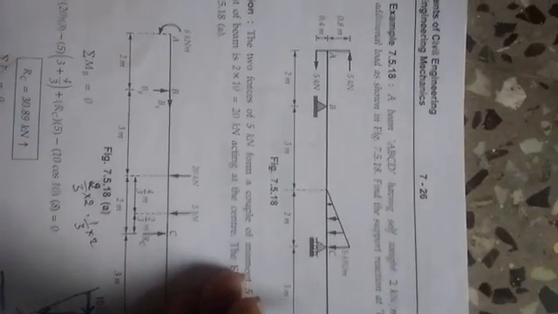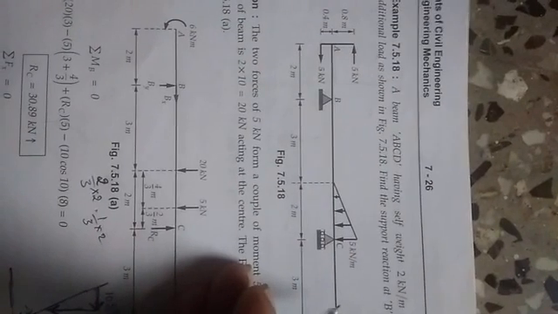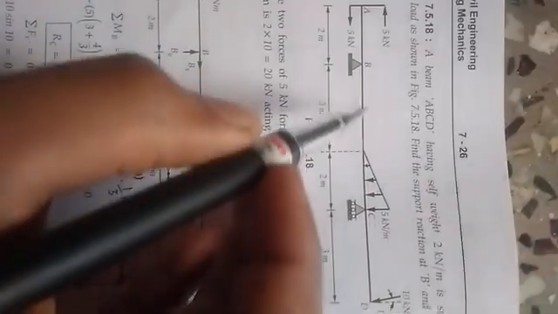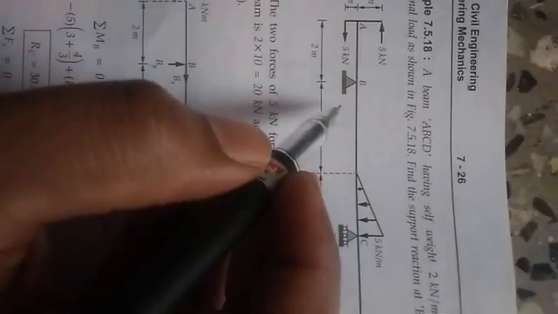See here, this is a different problem, very different compared to the previous problems. Earlier, they gave a simple line diagram of a beam, shown as one beam section. Supports were there, loads were given, and you were asked to determine the reactions at the supports. That is what you did in the previous problems, but this problem is very different.